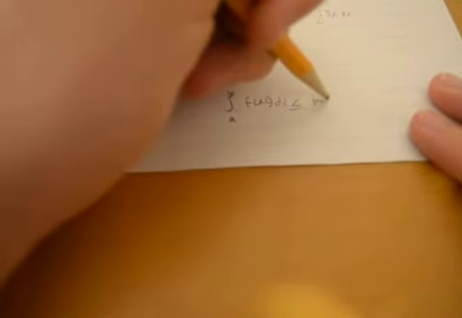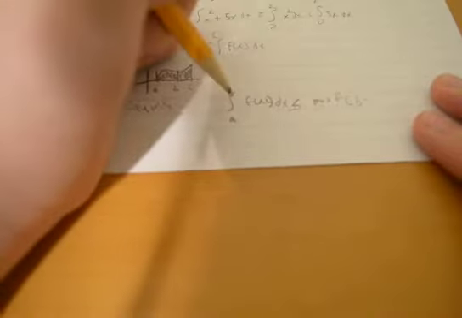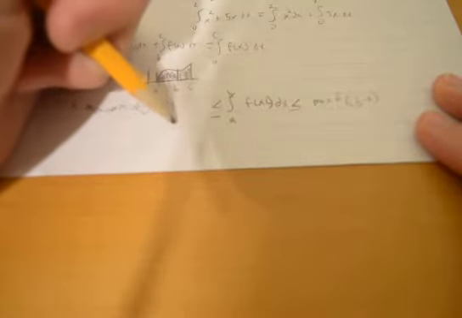This is basically saying that the integral from a to b of f of x dx is less than or equal to the maximum value of your function f on the interval from a to b, and is also greater than or equal to the minimum value of f from a to b. I feel like this is really common sense, so I guess that's why I forgot it.